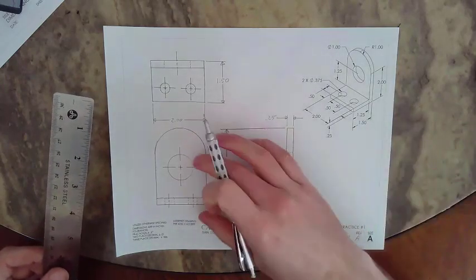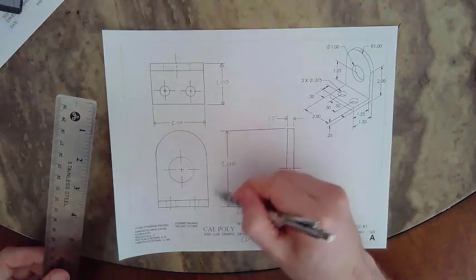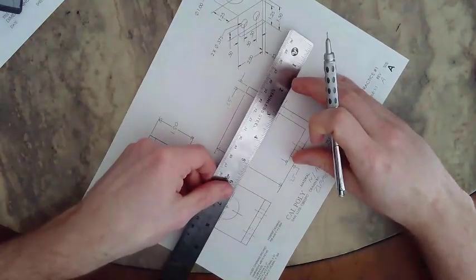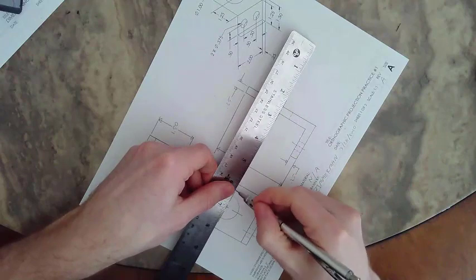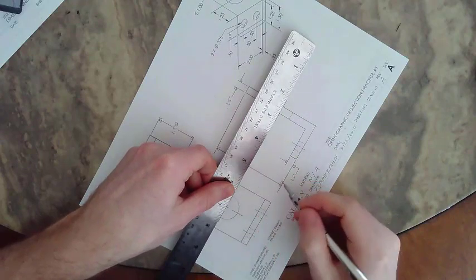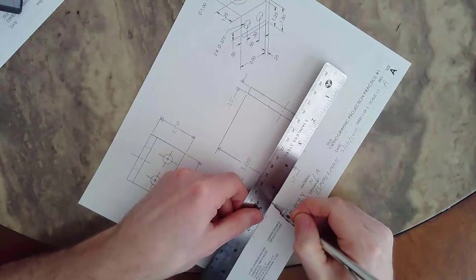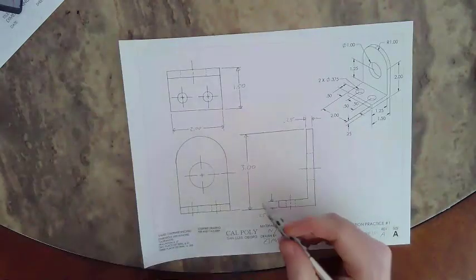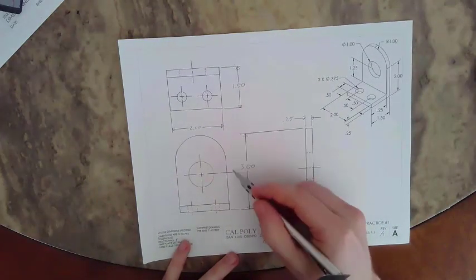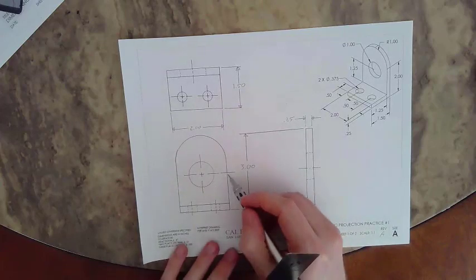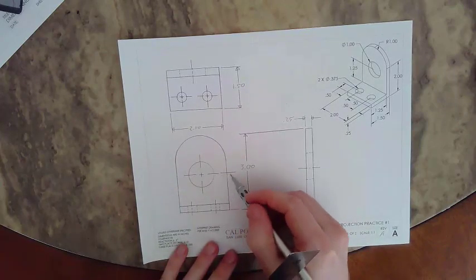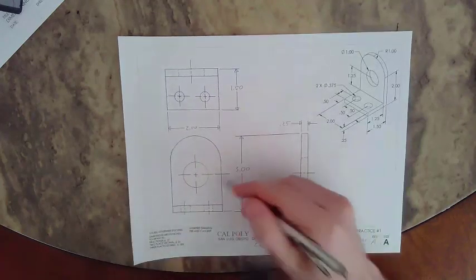Contour rule says keep it between the views, so I'm going to draw it right here. Notice my dimension lines do not touch each other, or my extension lines. This extension line goes into the part because it's pointing towards the center line here, but still not touching it.